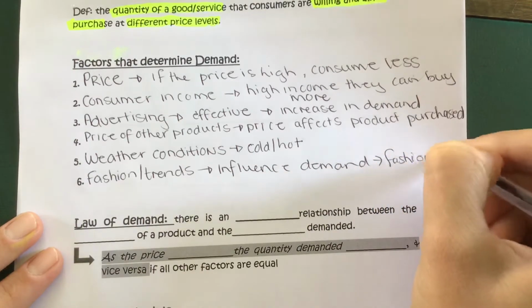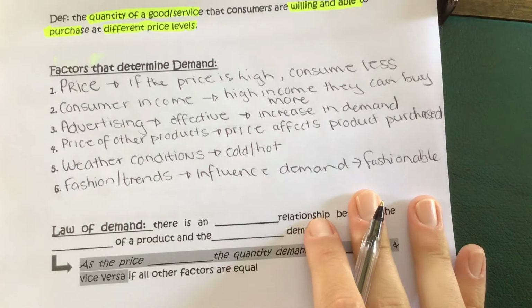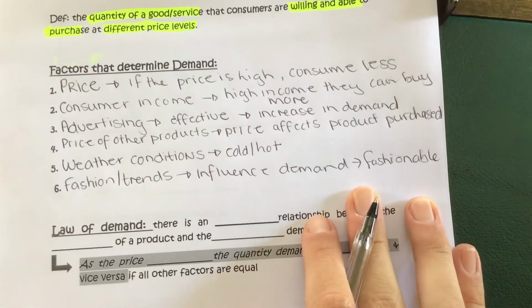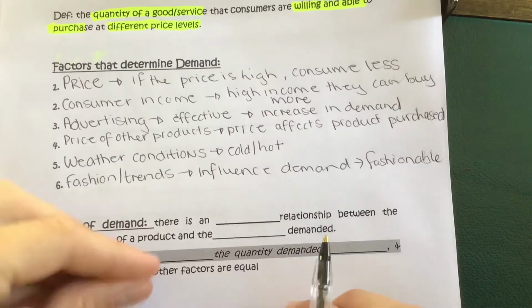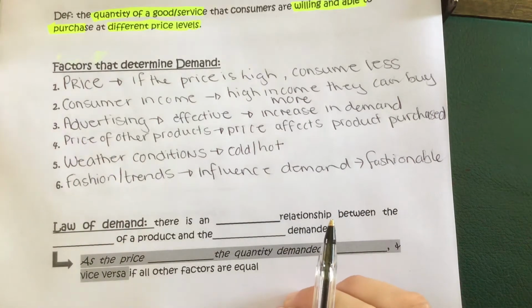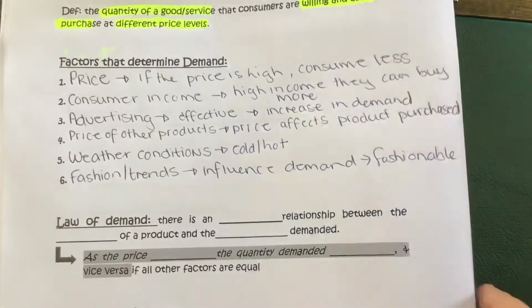okay? Like, I always refer to this, for some reason, 2 years ago, it was the fashion for people to wear fishnet stockings underneath their ripped jeans. Okay, I don't know why that was a fashion trend, but it was. So during that time, what do you think happened to the demand of fishnet stockings? It would have increased. Okay, so you can see how fashion has a huge influence there.